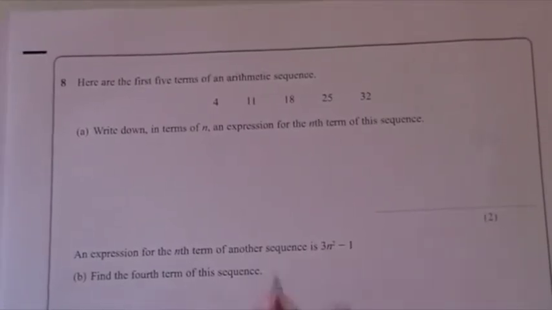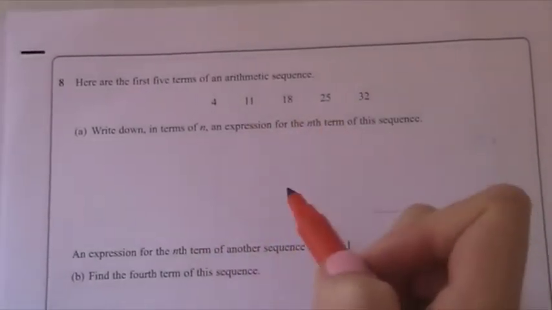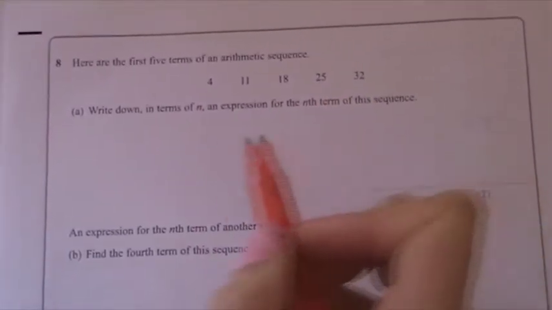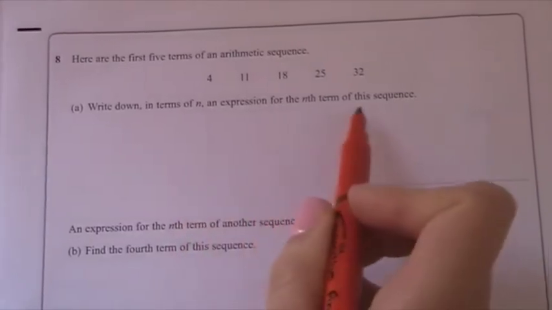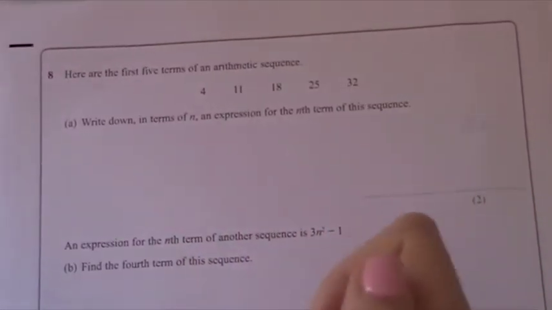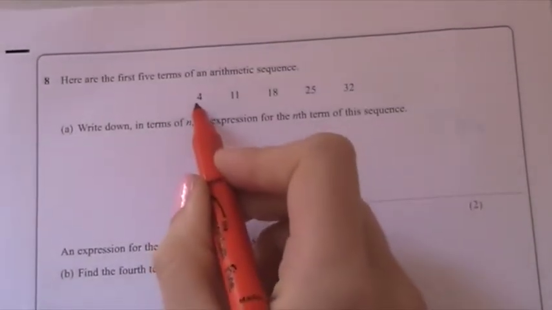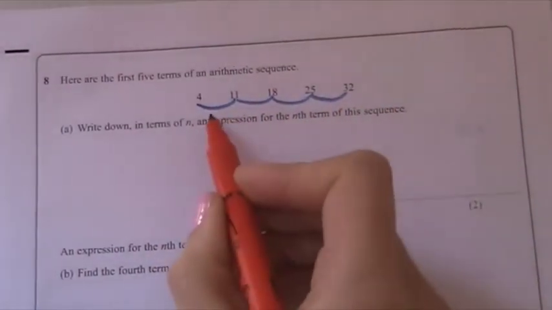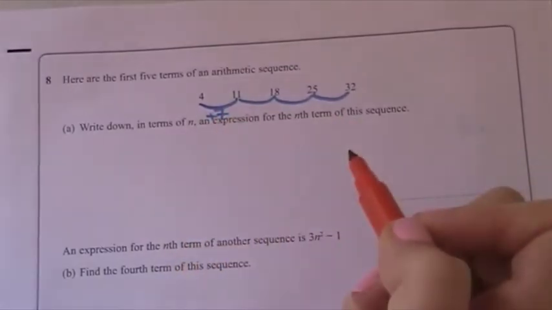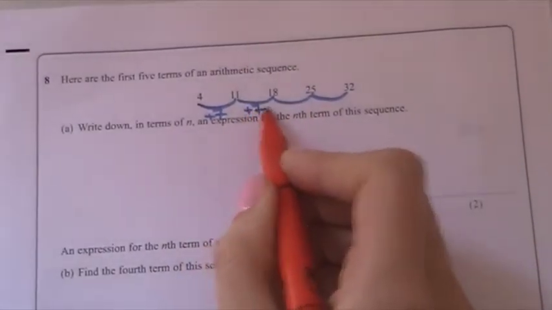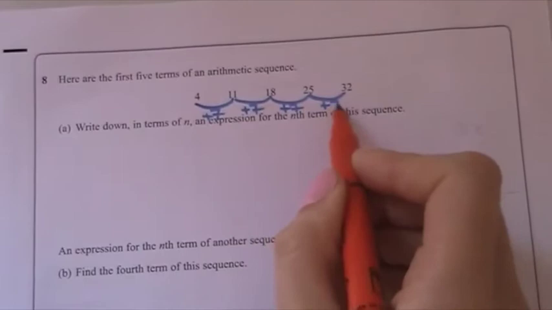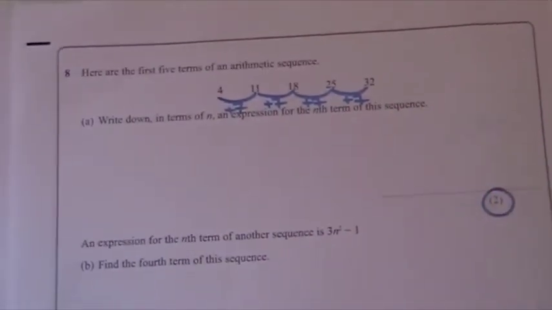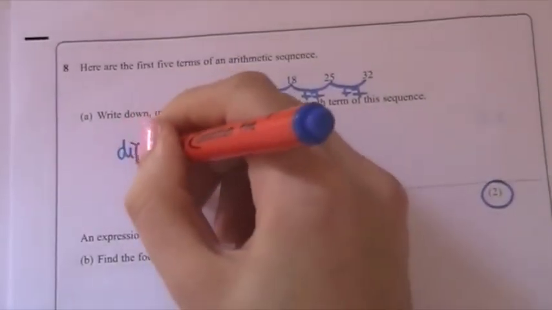Question 8. Here are the first 5 terms of an arithmetic sequence. 4, 11, 18, 25, 32. Write down, in terms of n, an expression for the nth term of this sequence. So the first thing we're going to look at is the difference between each of these numbers. So I can clearly see here from 4 to 11, we've added 7. 11 to 18, added 7. So we know it's a linear sequence rather than a quadratic one. It's only 2 marks.